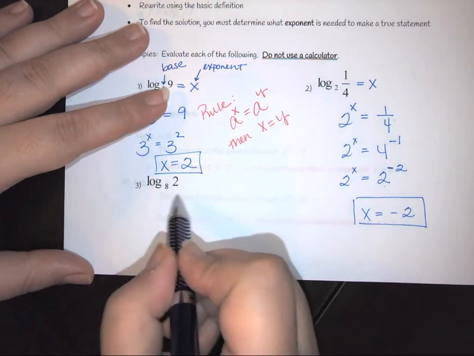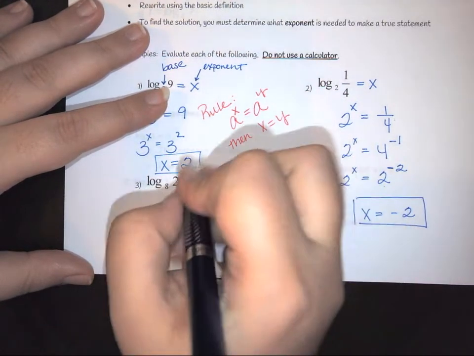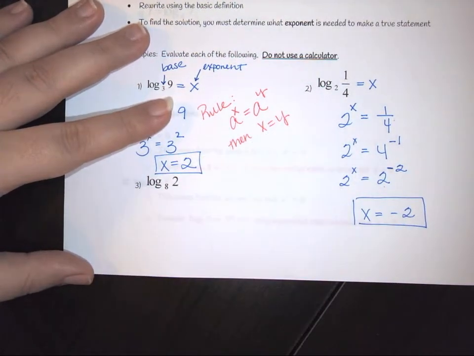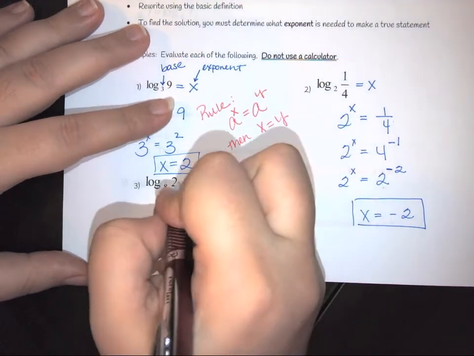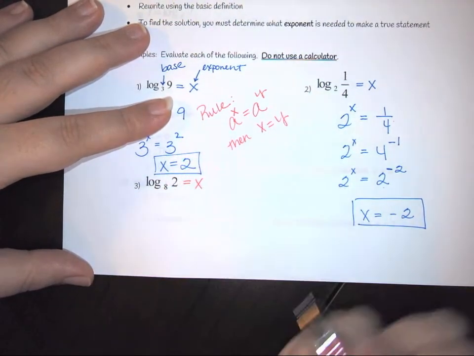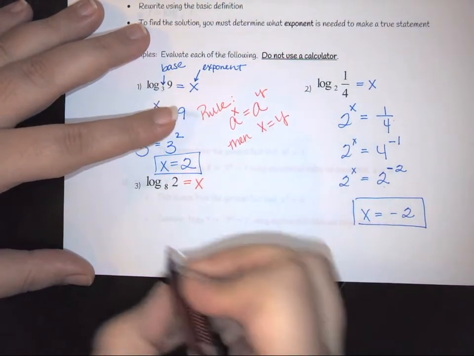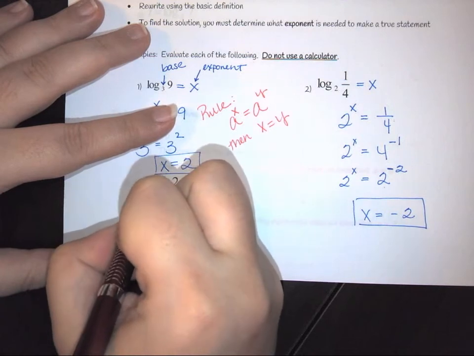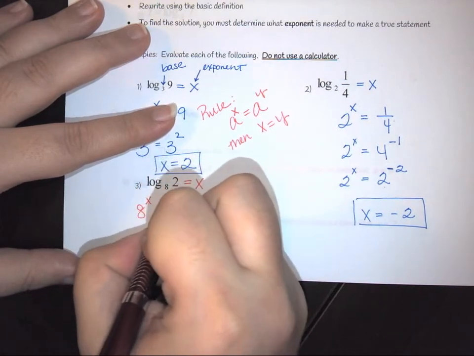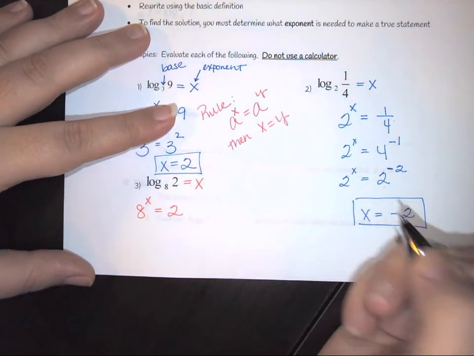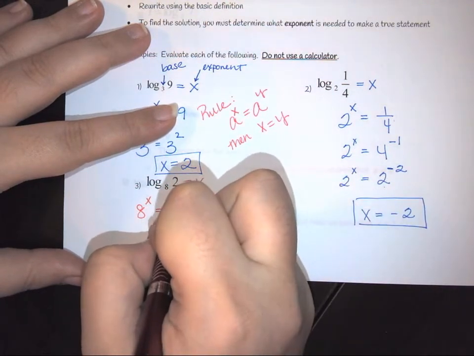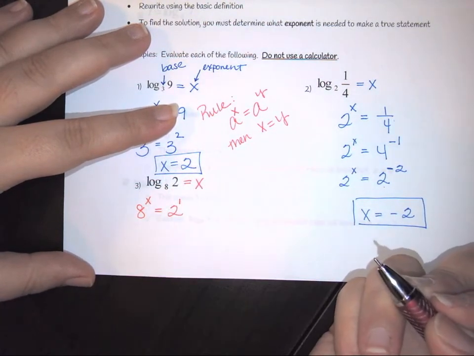The last one we have is this bottom one, and again we can set it equal to x. So we're going to have 8 to the x equals 2. Remember, this is 2 to the first power.